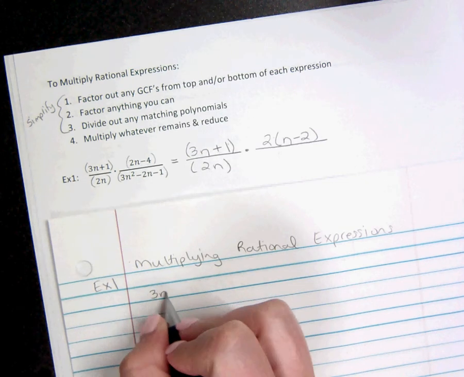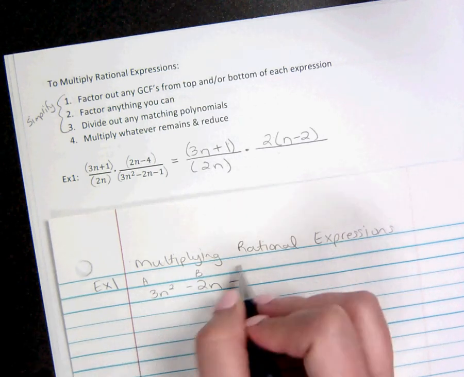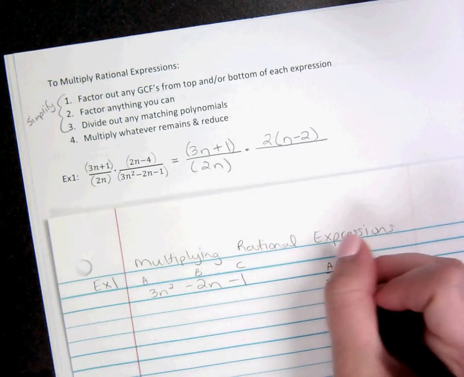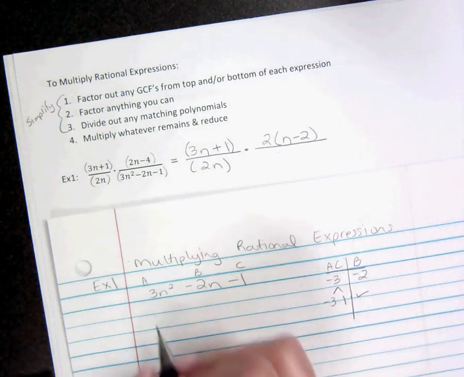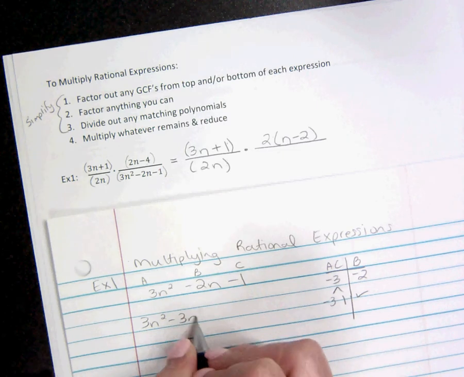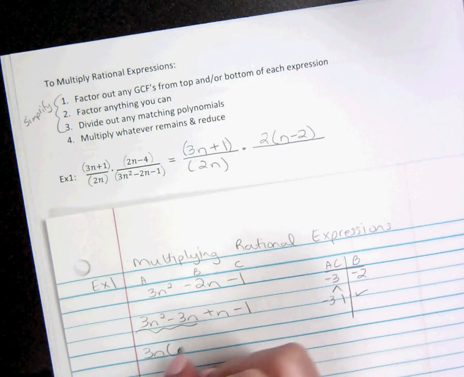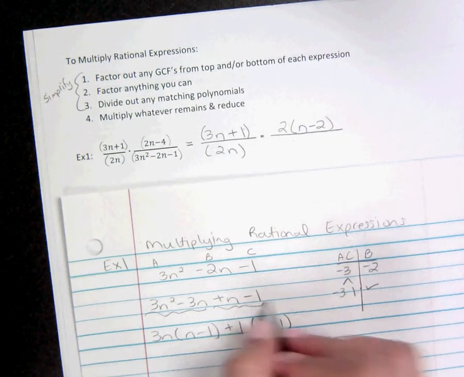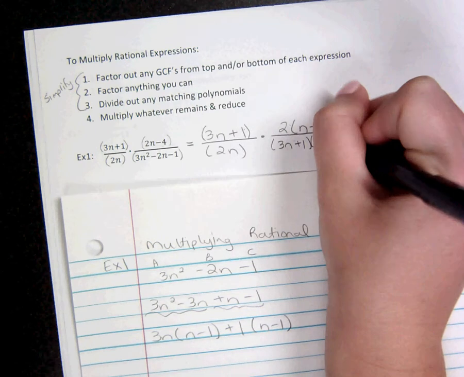So you have 3n squared minus 2n minus 1. So we have A, B, and C. 3 times negative 1 is negative 3, B is negative 2. So negative 3 and positive 1. So minus 3n plus n minus 1. Take out 3n, you're left with n minus 1. There's nothing there, so I'm going to take out a 1. And I'm left with n minus 1. So that factors into 3n plus 1 times n minus 1.